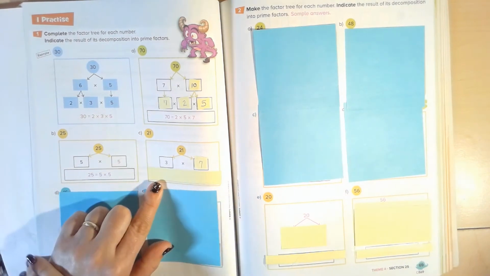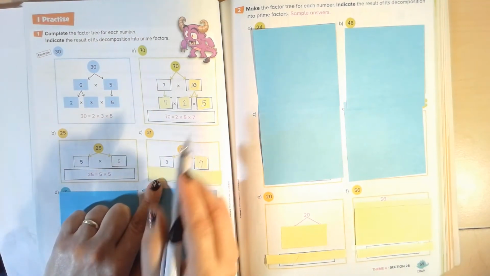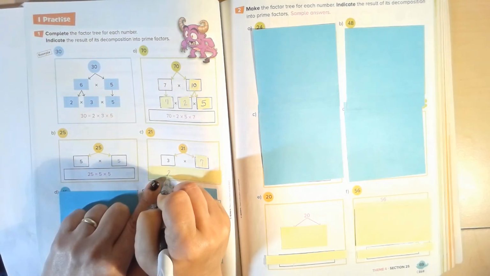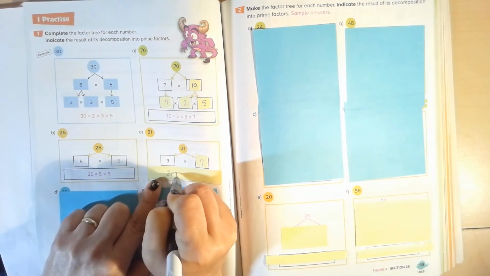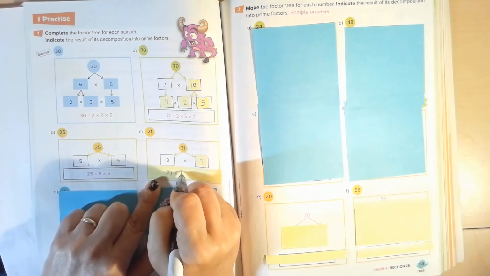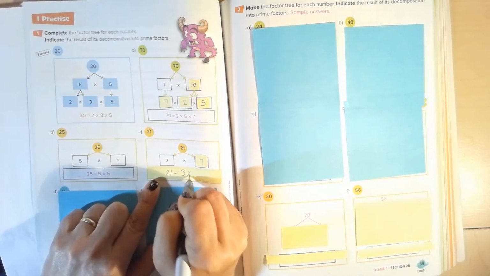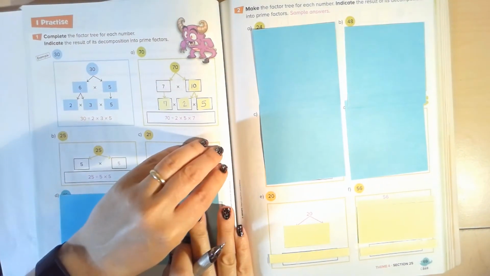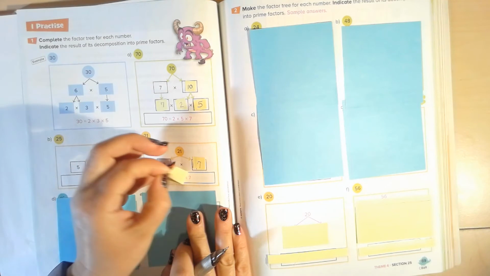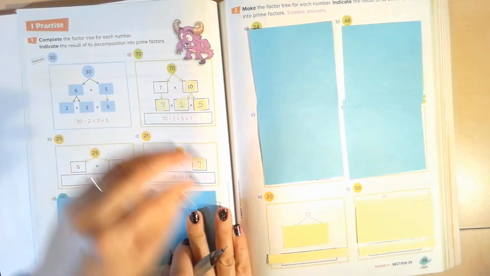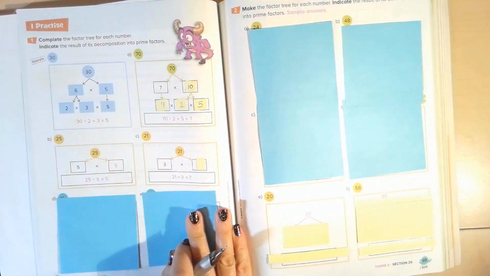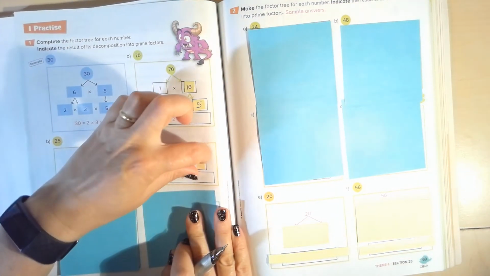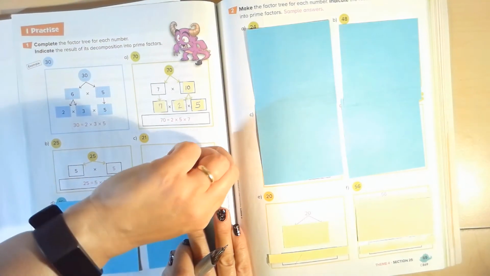We know that 3 and 7 are prime numbers. So 3 times 7 are prime factors. So 21 equals 3 times 7. That's it. That's how you make your prime factorization trees. And that's how you decompose a number.